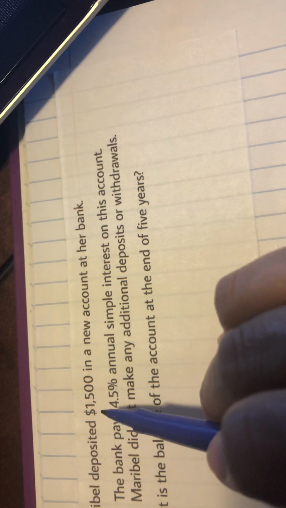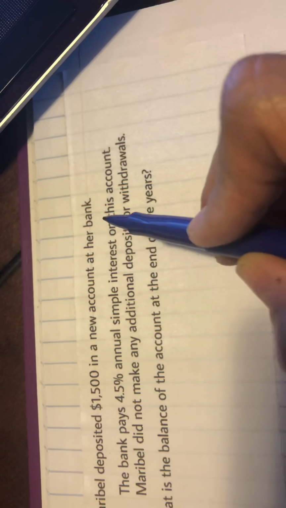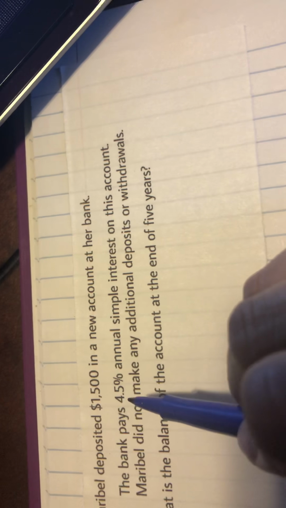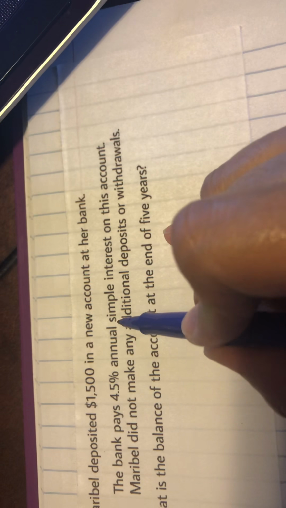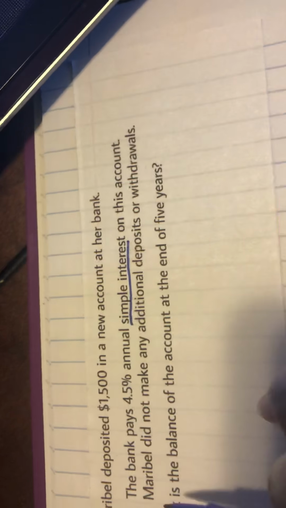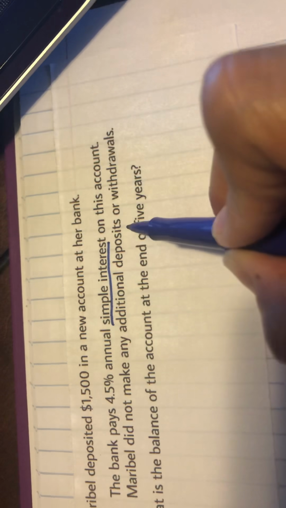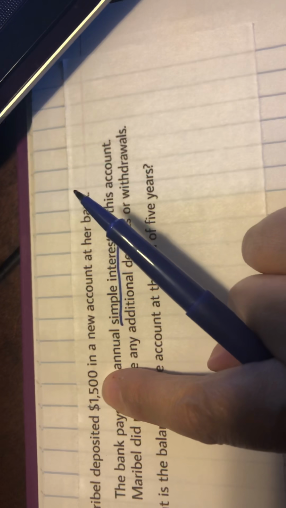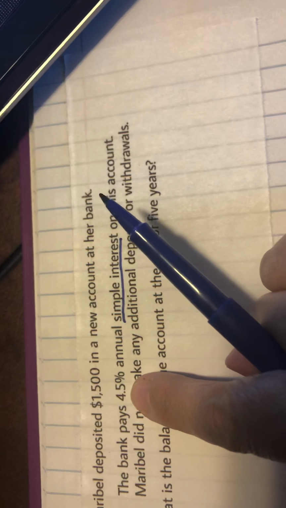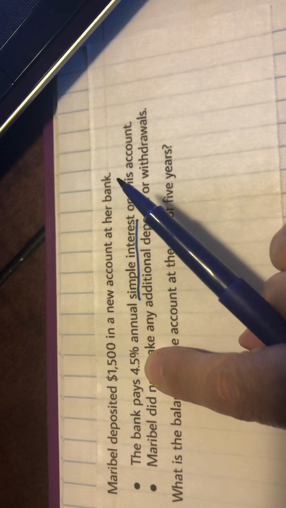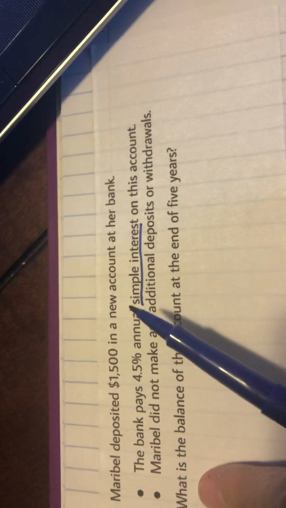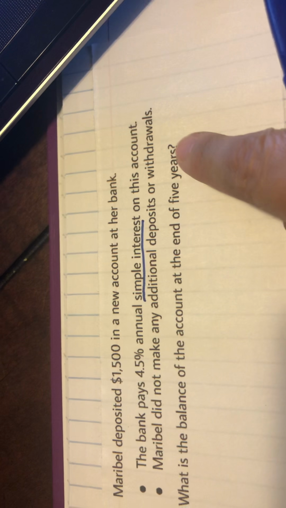So with this one, it says Maribel deposited $1,500 into a new account at her bank. The bank pays 4.5% annual simple interest on this account. I already know it's simple interest because it says it right there. Maribel did not make any additional deposits or withdrawals, so that's it. She didn't do anything else to her money. She deposited $1,500. The bank says, okay, we're going to hold it in the bank at a 4.5% annual simple interest. Okay. What is the balance of the account at the end of 5 years?